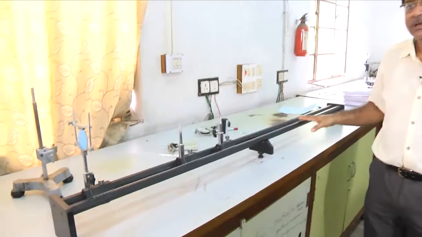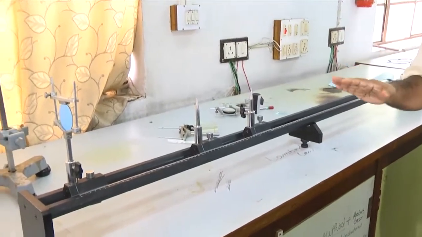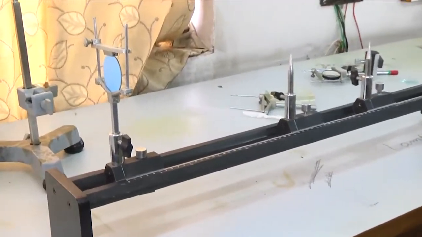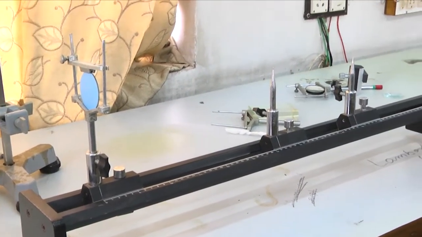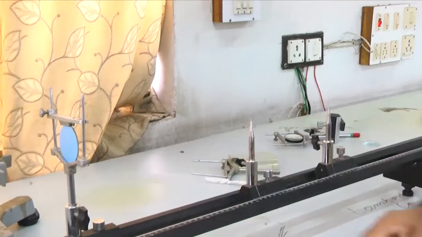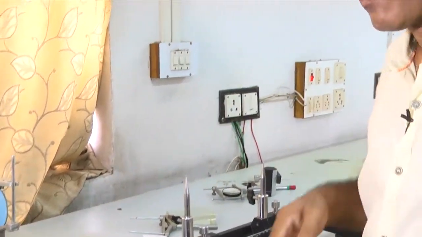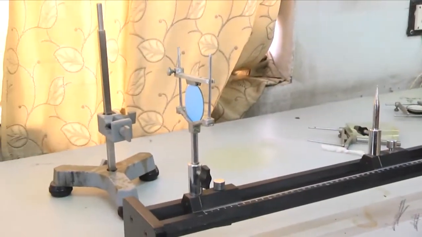Now, I will demonstrate one experiment here today: how to measure the focal length of a concave mirror. So, this is the concave mirror, this is another concave mirror. Okay.